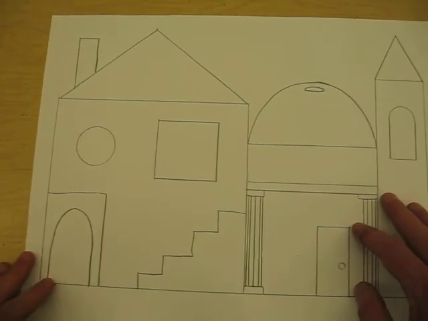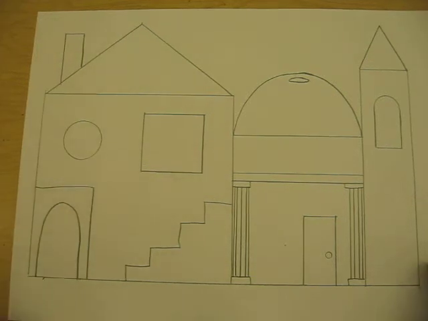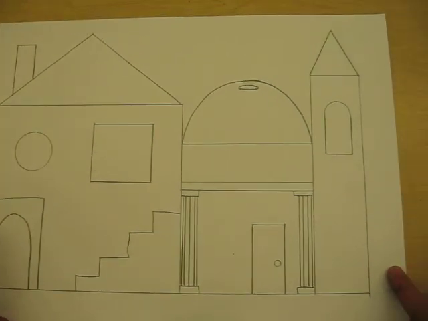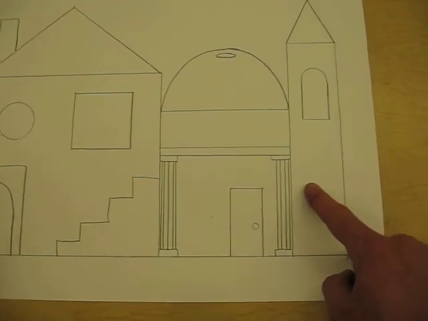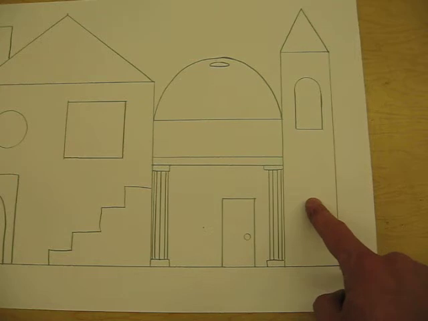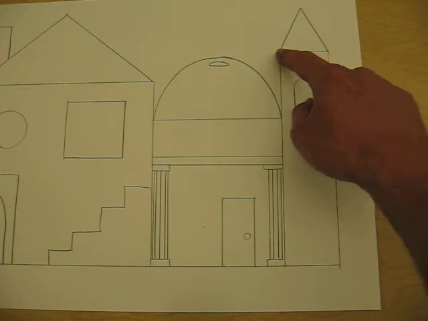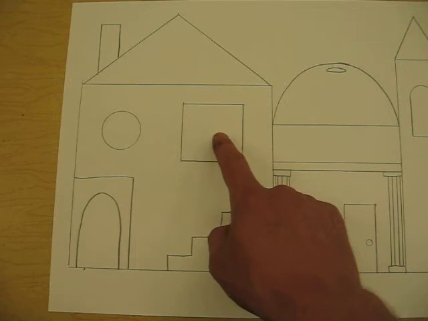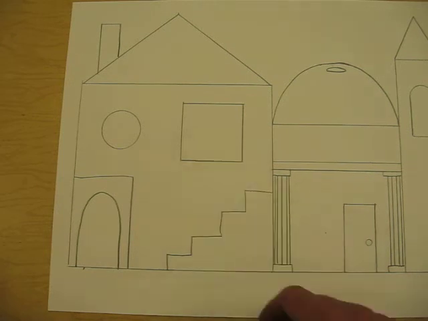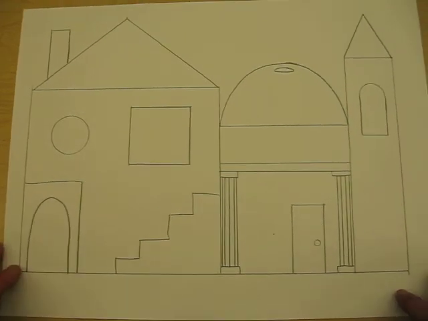Okay? So take a look at mine. What shape is the roof right here? Yeah, the roof is a triangle. And so is this one, on top of this tower. How about the wall on the tower? What shape is this wall? It's a rectangle. 1, 2, 3, 4 sides. So it's a rectangle. How about this window? What shape is this window? It's a square, right. And we use all these shapes when we drew our mansion.